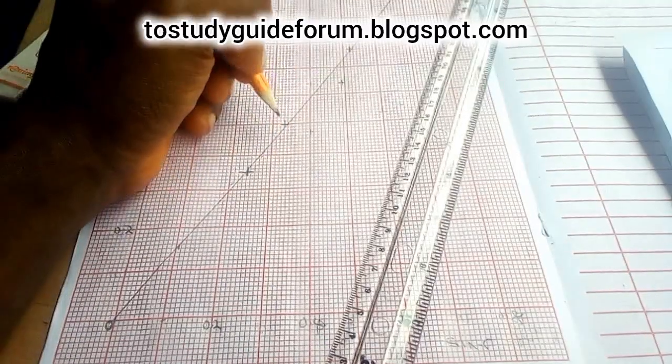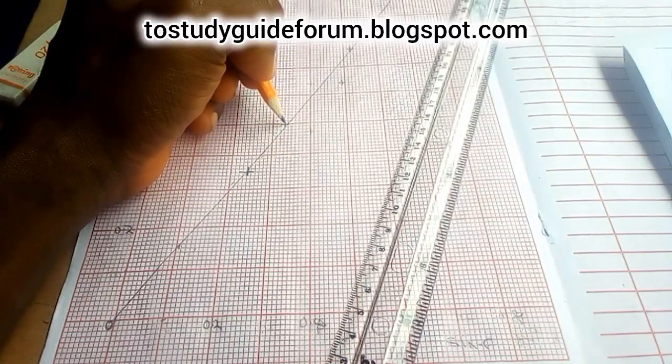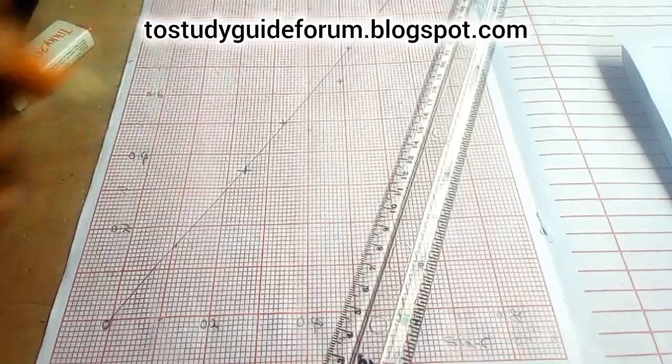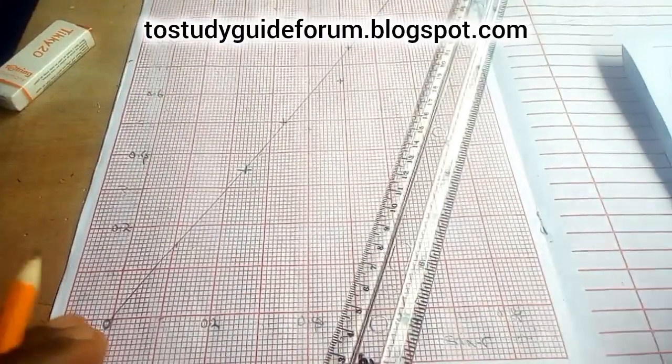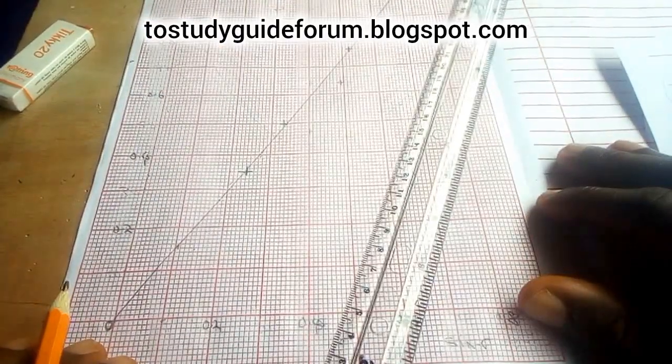We can see that the other one is almost out, but not completely. Very close to the line. So now what we do is to get the slope.